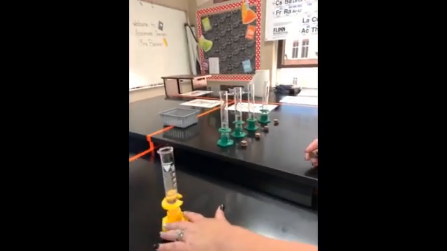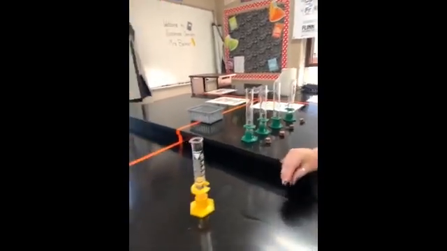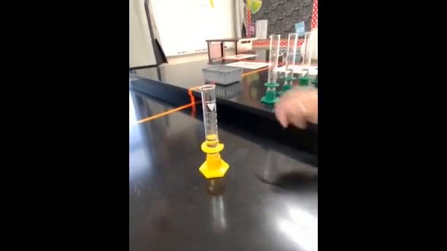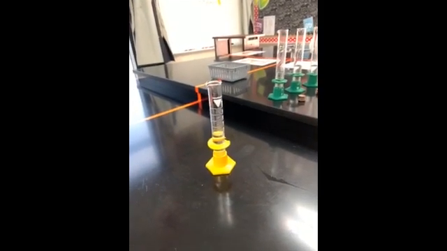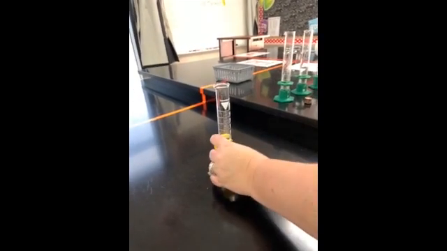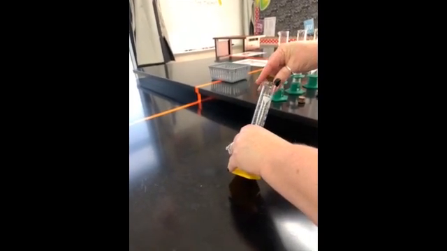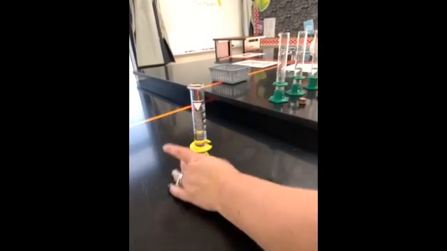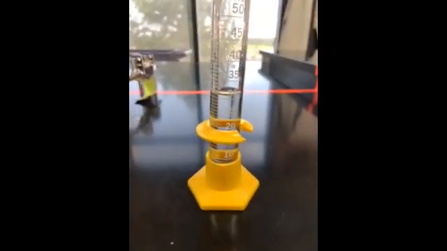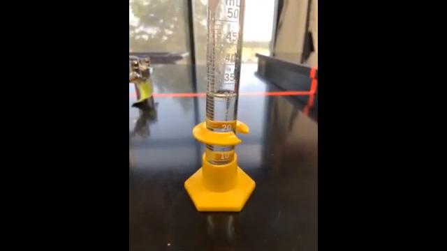Trial 4. Pre-82 pennies, trial 4, water only, looks like 24.1, just above that line, so 24.1. Now I'm going to add the pennies. I got a little bit of splatter there because I didn't tip it quite well enough, so we did lose a little bit of volume. So that's something to make a note of for the error analysis.